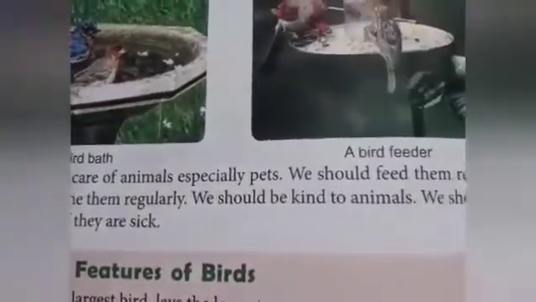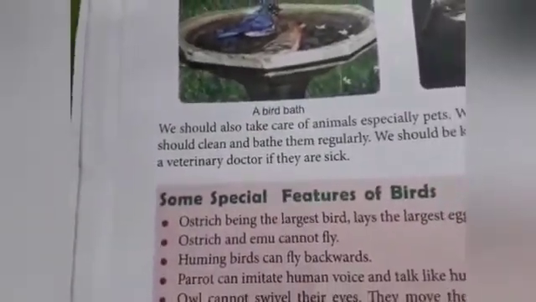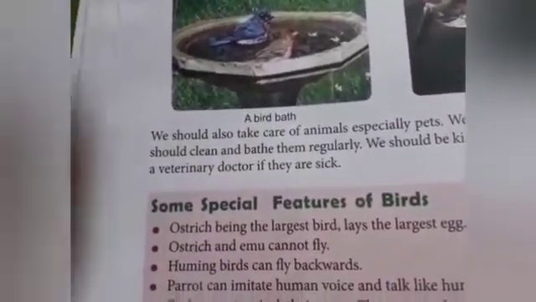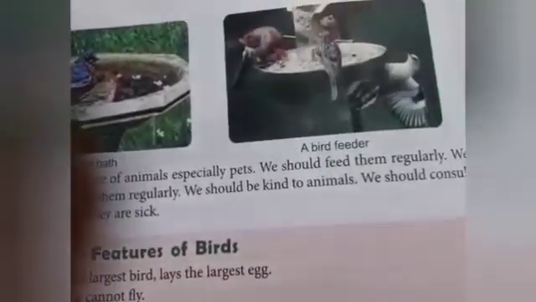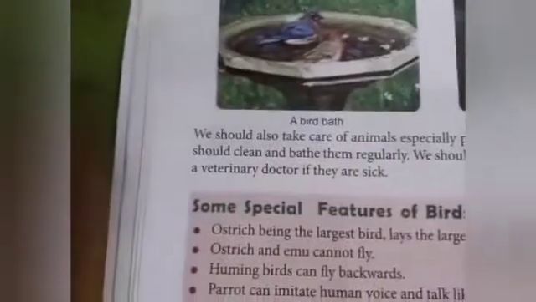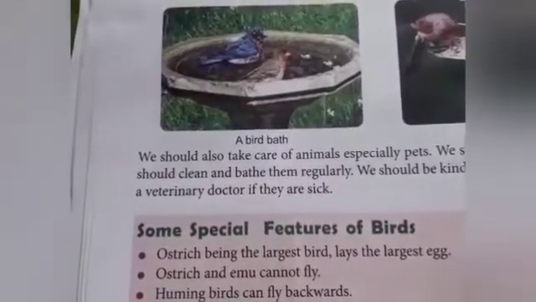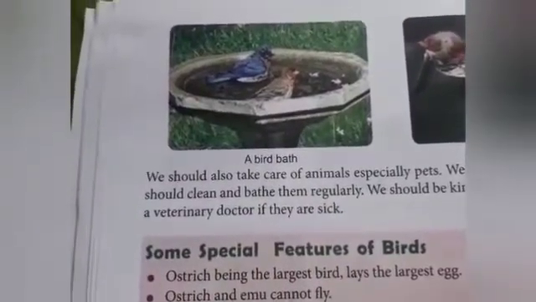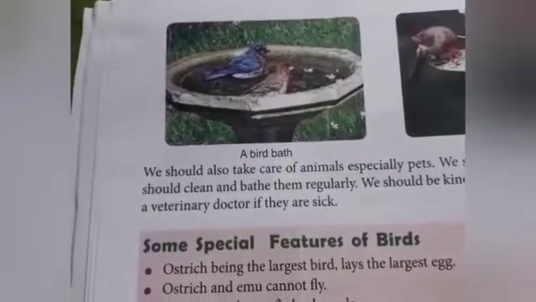We should feed them regularly. We should clean and bathe them regularly. We should be kind to animals. We should consult a veterinary doctor if they are sick. Who is a veterinary doctor? The doctor who treats the sick animals is called a veterinary doctor.